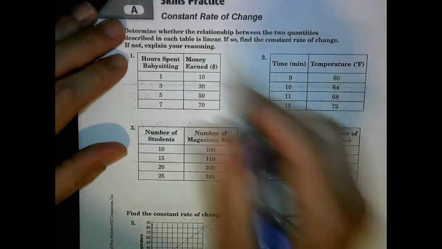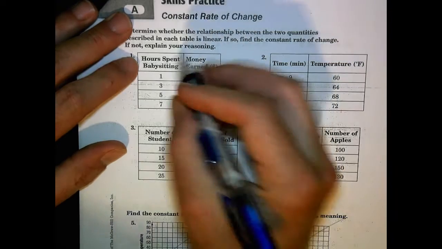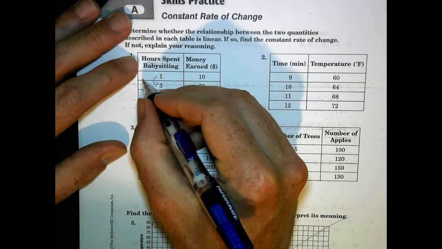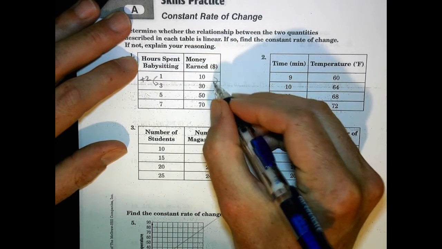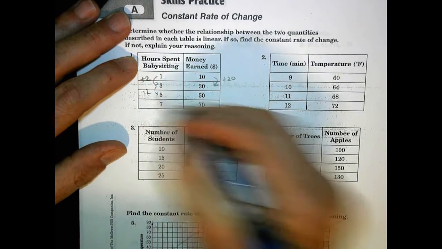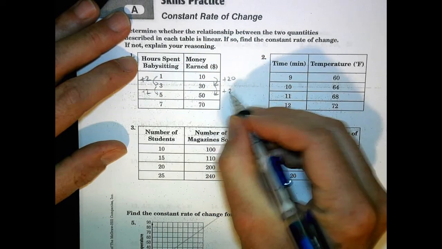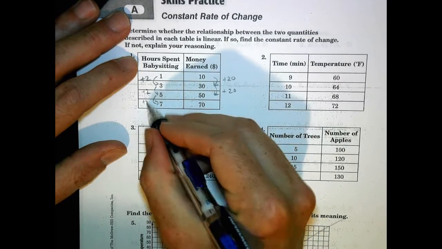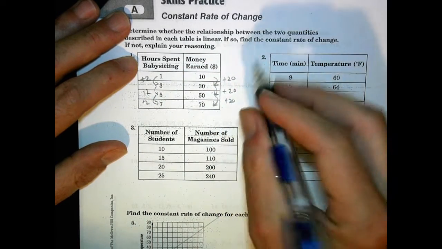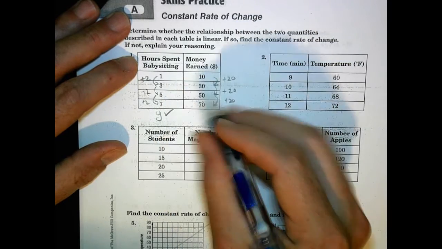Okay, number 1. Let's see whether it's proportional or not. We can look at addition if we want to. This is going to be up by 2, and that's increasing by 20. So here we're going to increase by 2. Is this increasing by 20 as well? Yes, it is. Increasing by 2, and 50 to 70 is plus 20. So that is indeed proportional. We would say yes, that it is proportional.